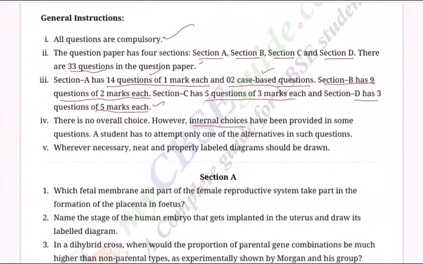Next, there is no overall choice, as I have been telling you. However, internal choices are there. There is a comfort to you, and a student has to attempt only one of the alternatives. Please remember this. You have a nasty habit of writing all choices. Don't do that. Then, wherever necessary, neat and properly labeled diagrams.